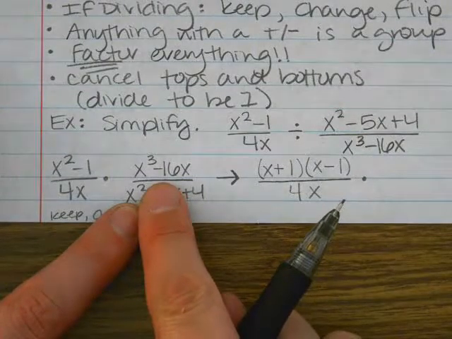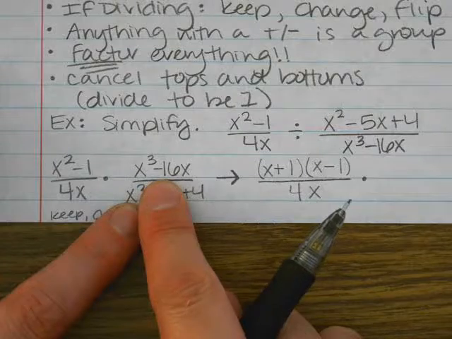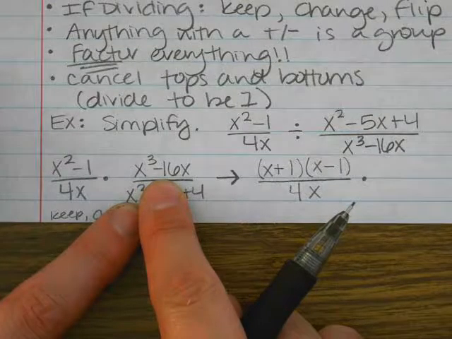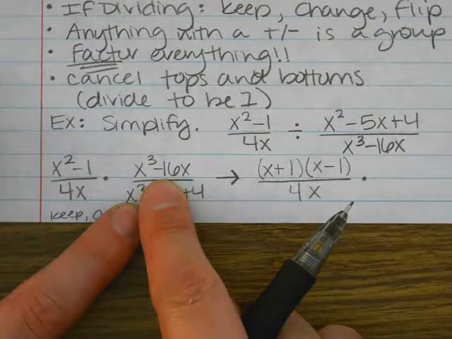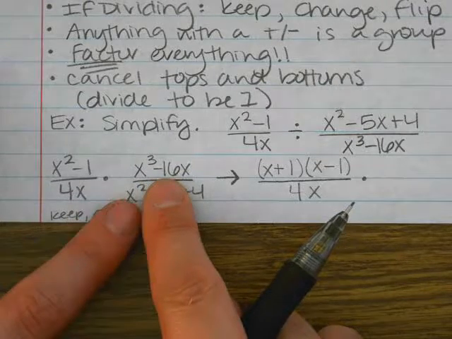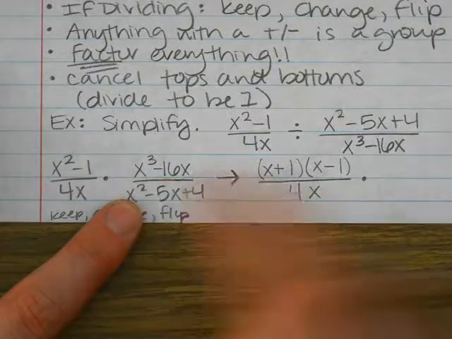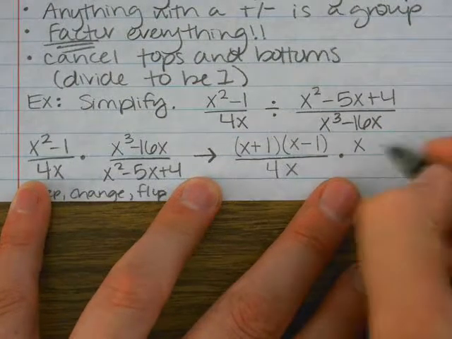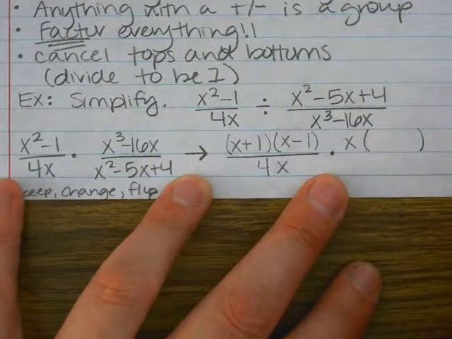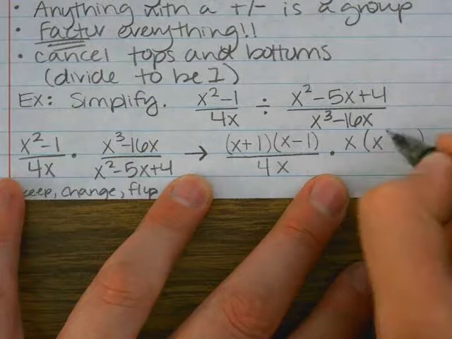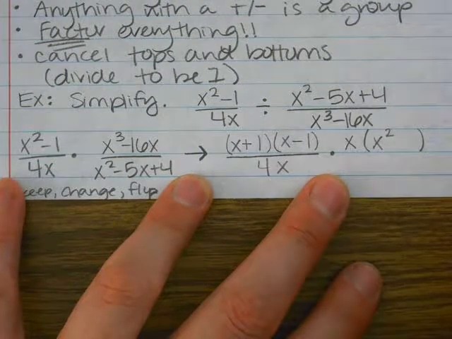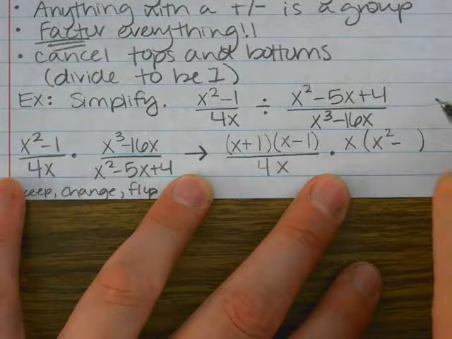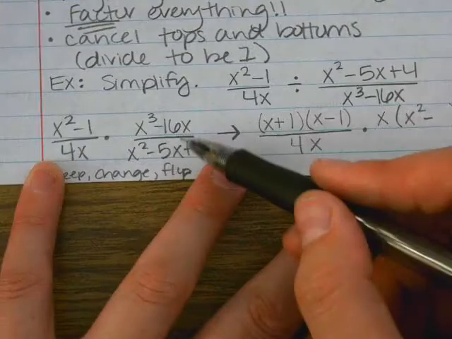How do we factor x to the third minus 16x? There's a greatest common factor, an x. And then what's left over when you divide out that x? Minus 16, right?